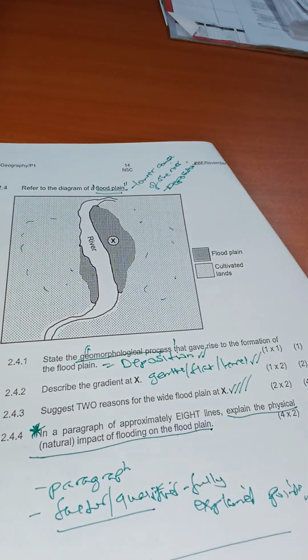Then it creates wetlands, which are habitats for living organisms. That's something that can happen also as a physical impact of flooding on the floodplain. Increase in soil moisture content supports vegetation and improves biodiversity. We can also talk about the water table rising, resulting in marshes and wetlands on the floodplain. The biodiversity of the floodplain alters to adapt to the changing conditions, which means continuous flooding or submergence negatively impacts the natural vegetation on the floodplain.